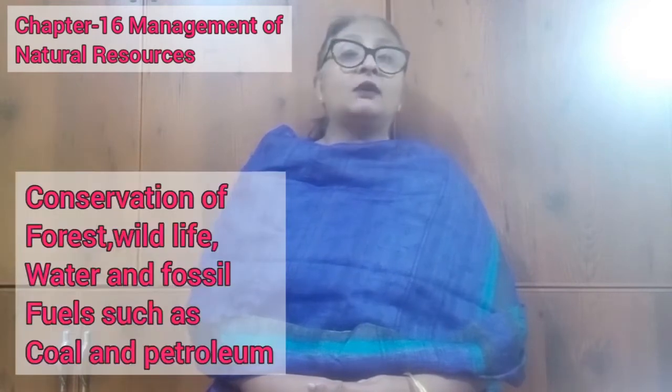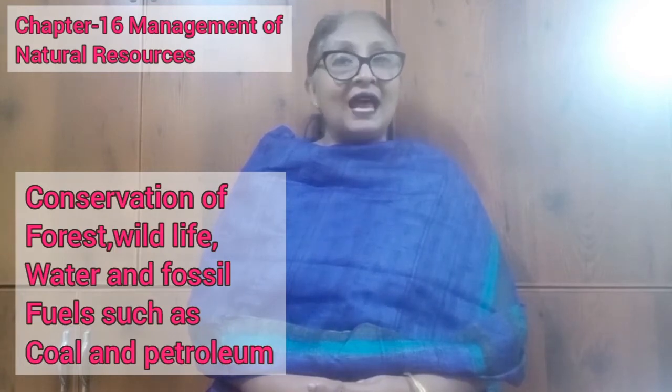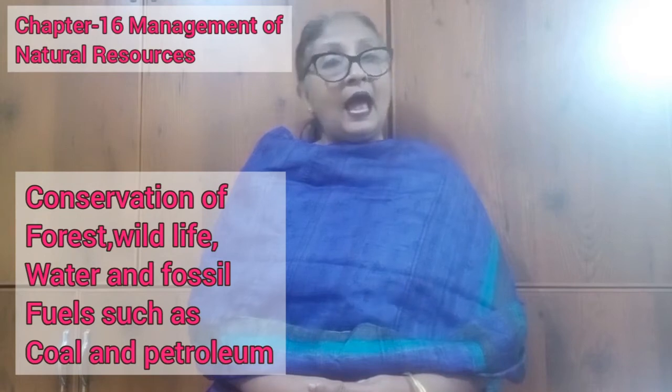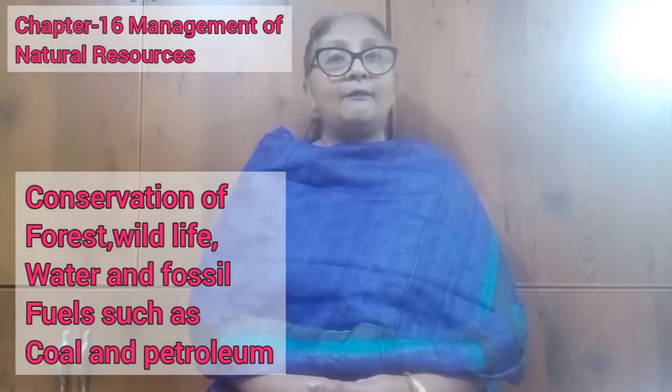The introductory part of this we have already studied in standard 9 in the chapter Natural Resources, where we had discussed biogeochemical cycles. But in this chapter, we will be mainly focusing on the need for conservation of forests, wildlife, water, and fossil fuels such as coal and petroleum.